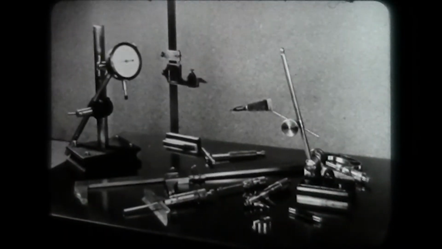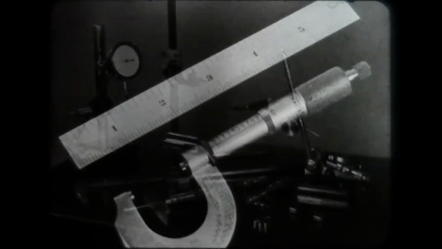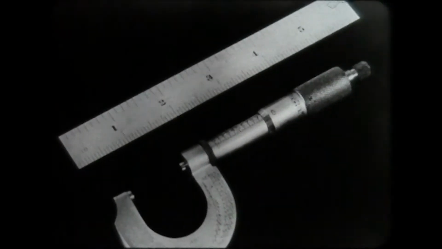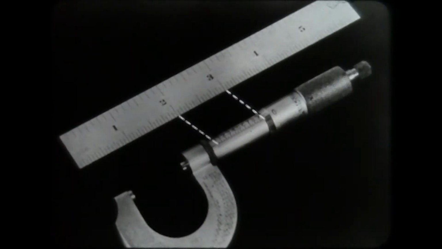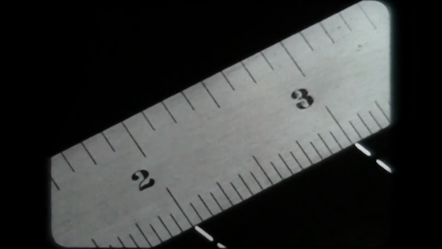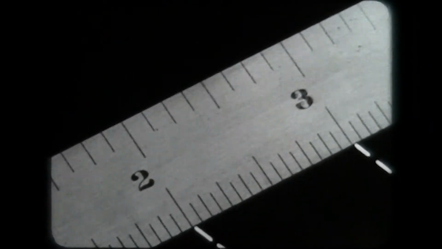To measure distances, the machine operator has measuring tools with precise scales, usually divided in terms of a standard unit of length. This standard unit of length or distance in the United States is the inch, and this must be exactly the same on all measuring tools.